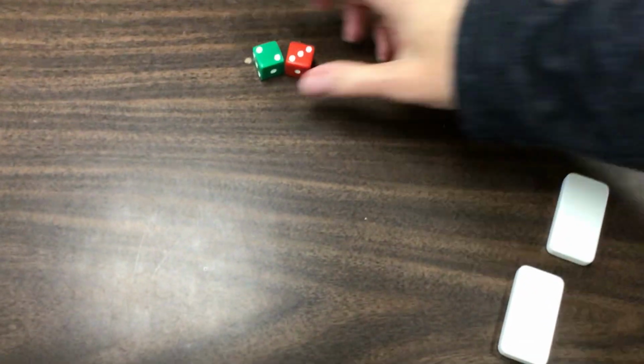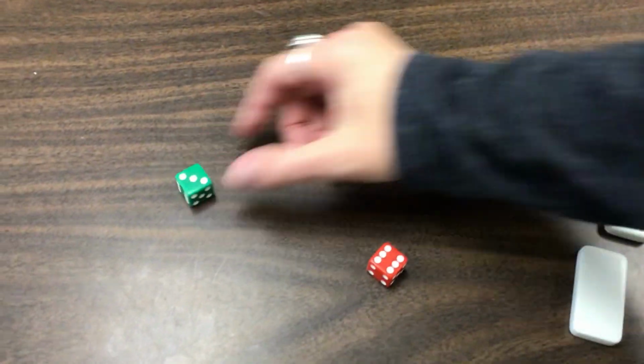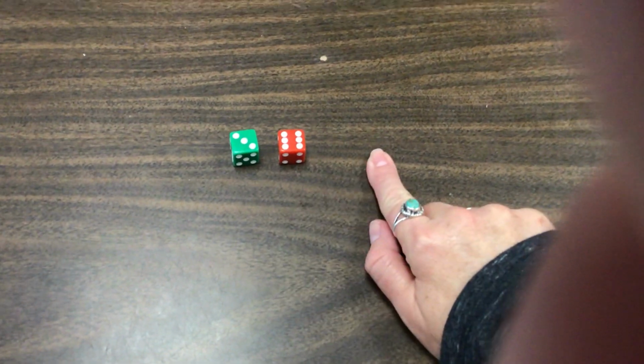Our next activity is dice. We have dice. You can take your dice and roll them to get your factors, and after you've practiced, you'll know that 3 times 6 is 18. 18 would be the product.